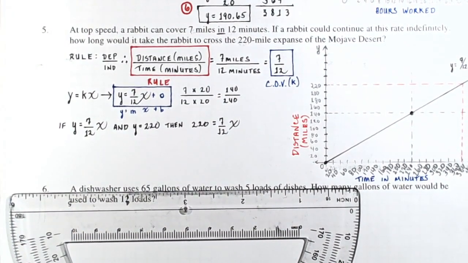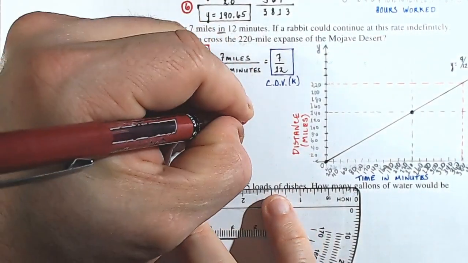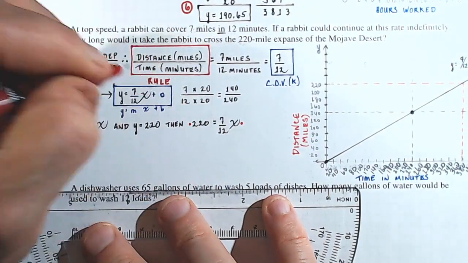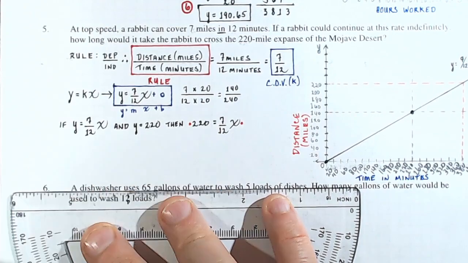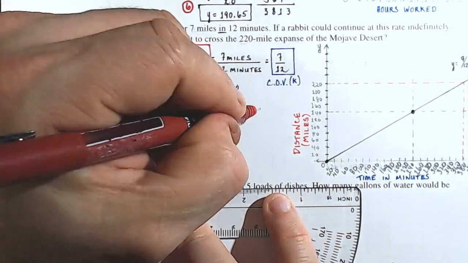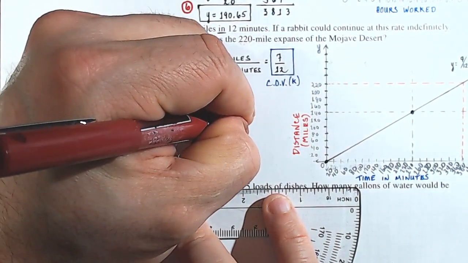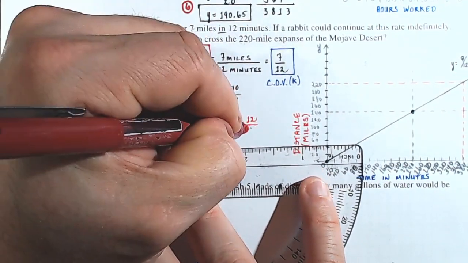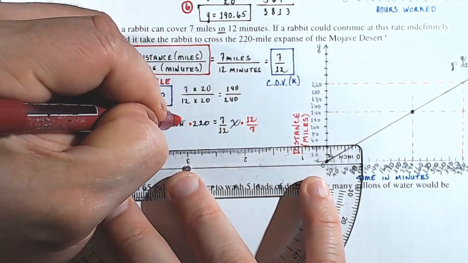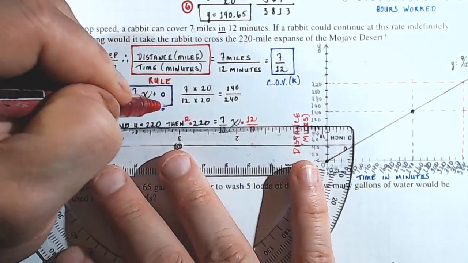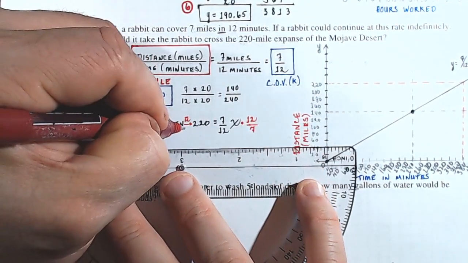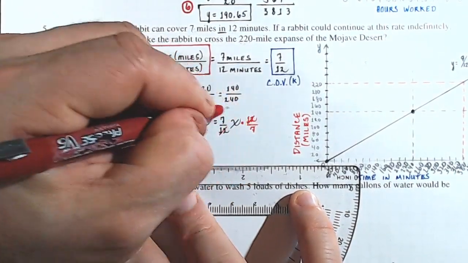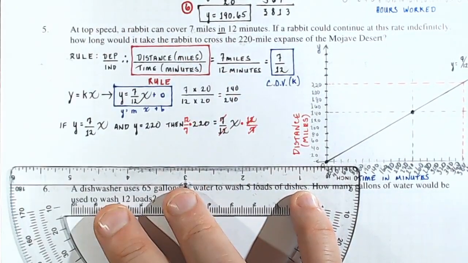So in this example, what I'll do is I'll multiply both sides by the reciprocal of this fraction here. So 7/12, I'll multiply both sides by 12/7. And I can cancel out everything on the right, leaving x by itself.